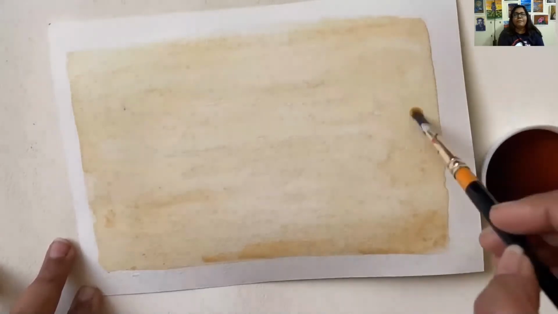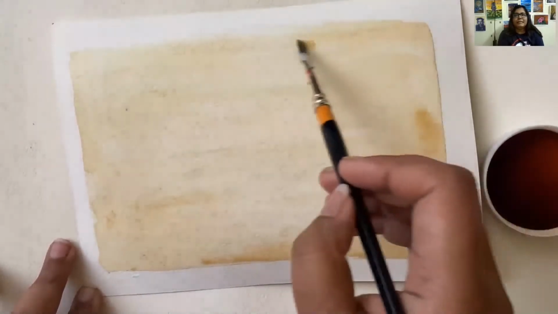Okay, so nicely cover up the paper with the coffee like this.